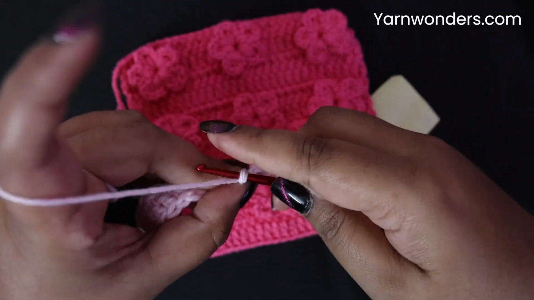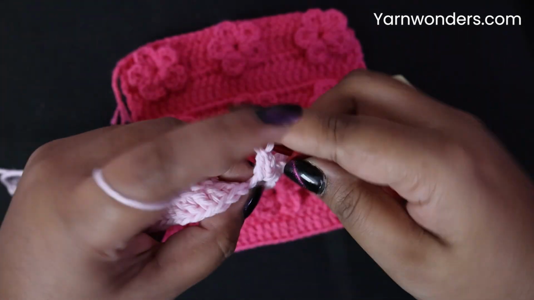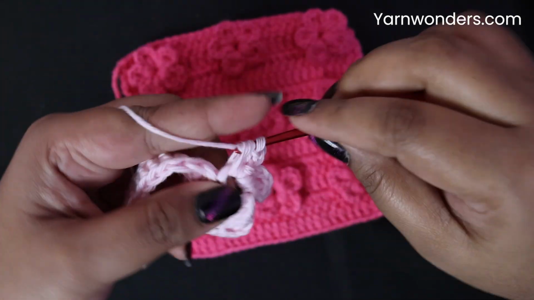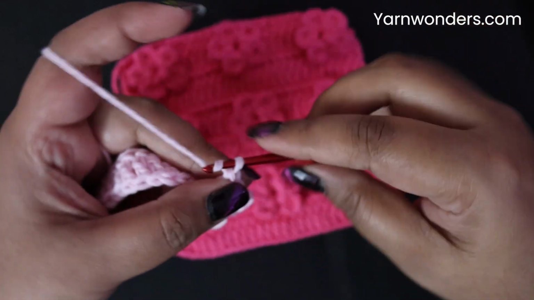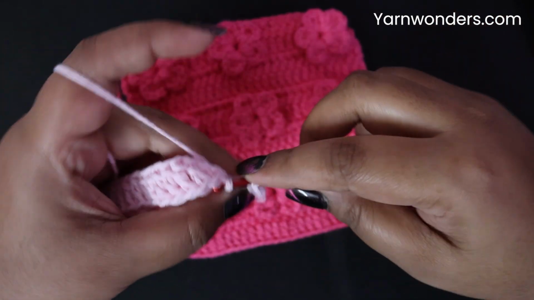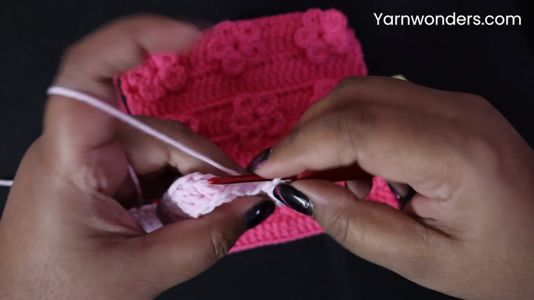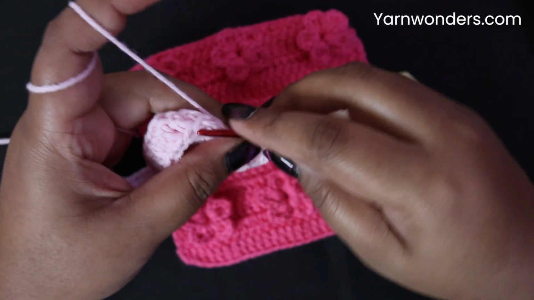Again chain 2, 2 double crochet, chain 2, slip stitch, and we are going to place one more petal in the first post.